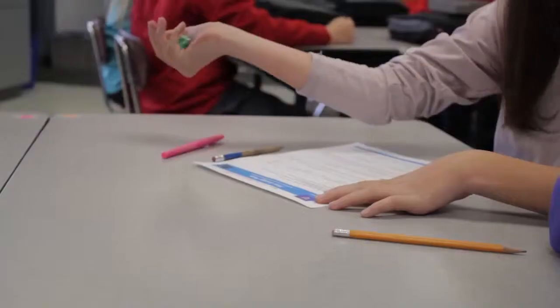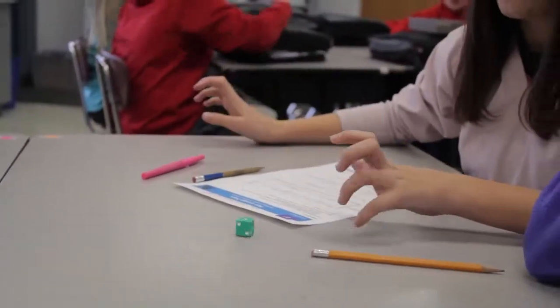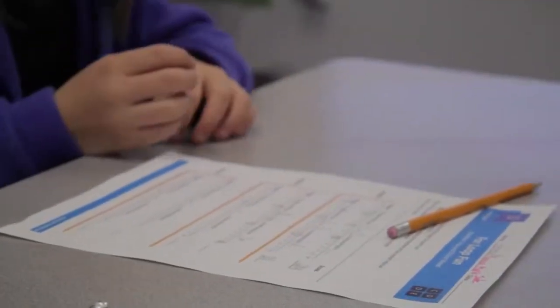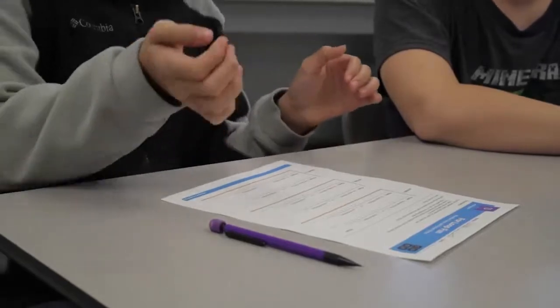This lesson is called For Loop Fun. In this lesson, we'll use a number line to play a dice game. Each player will roll 3 times to assign our starting value, our stopping value, and our interval.